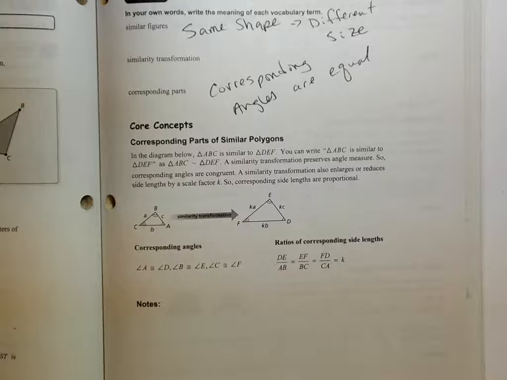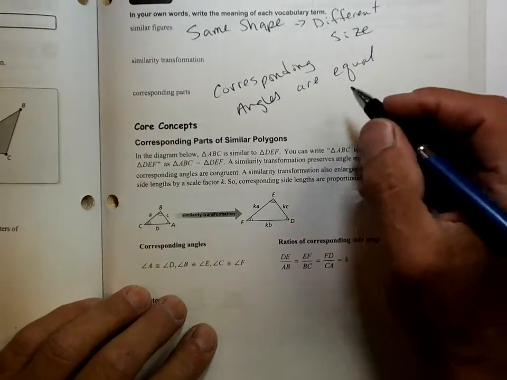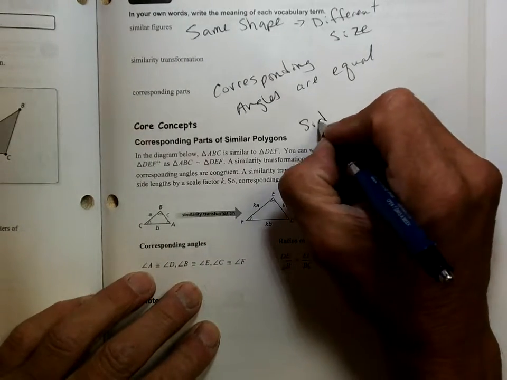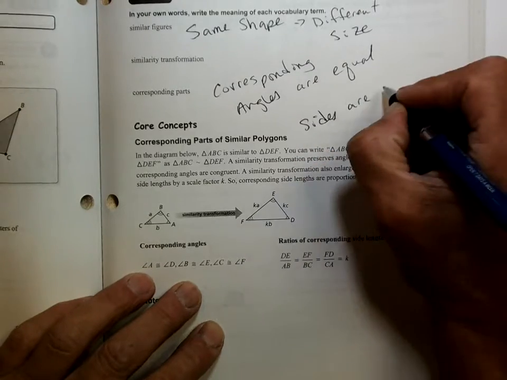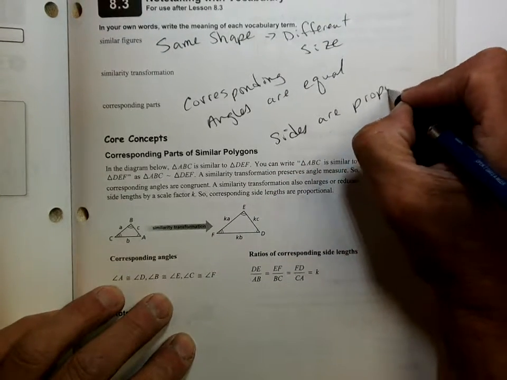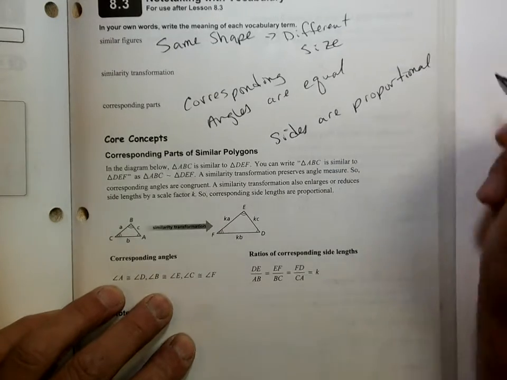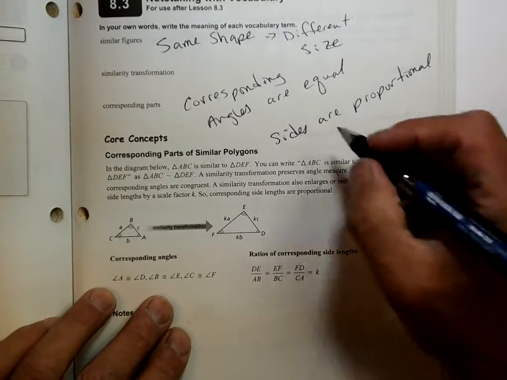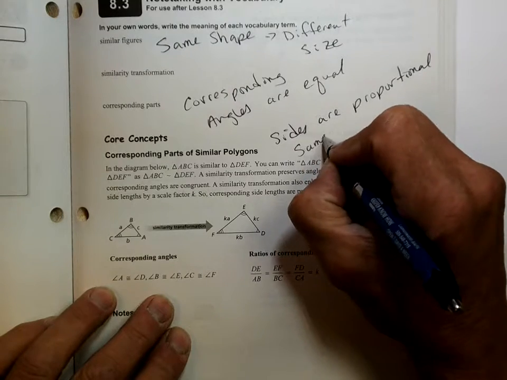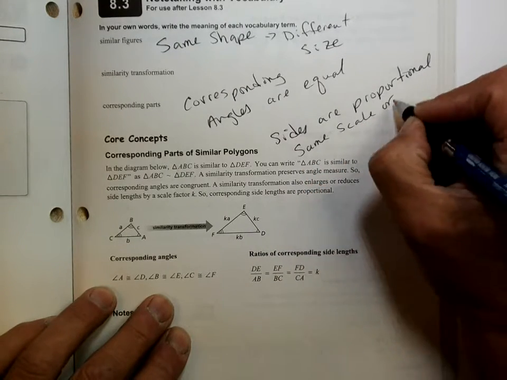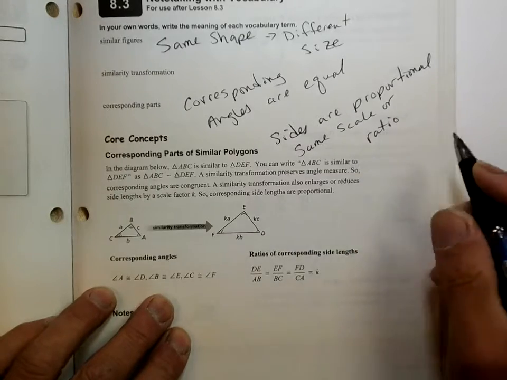Now, Tim said something also about ratios. So if they are similar, one could be twice as big as another, or the other could be half as big. So then we know that they have a ratio, and the ratio has to be the same for each side. So we're also going to say that the sides are proportional. If the sides are proportional, then they'd have the same scale or ratio. Okay? Thanks, Tim.